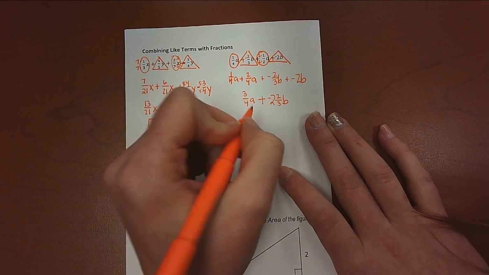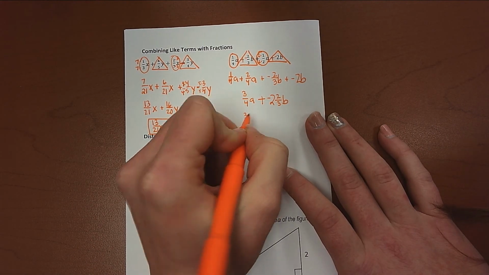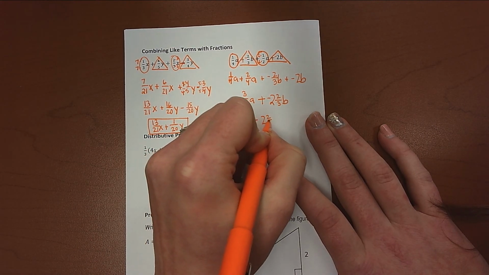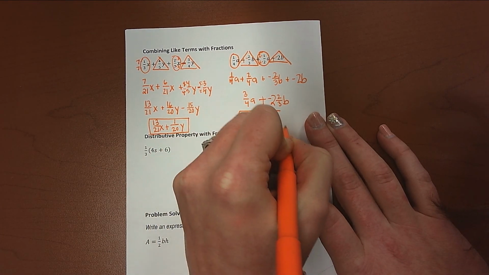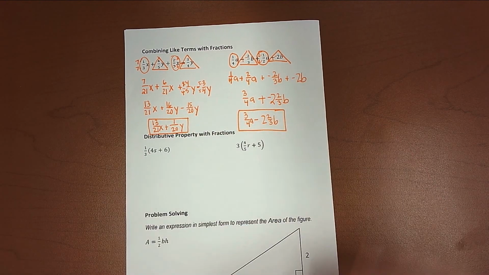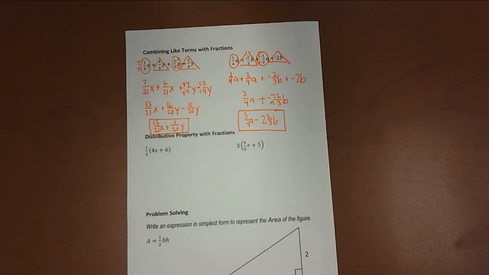or we can write this as 3/4 a plus -2 2/3 b. I think that the minus sign looks a little bit cleaner, so I'm going to rewrite it here again with the minus sign. But again, either of these would be considered correct as your final answer.